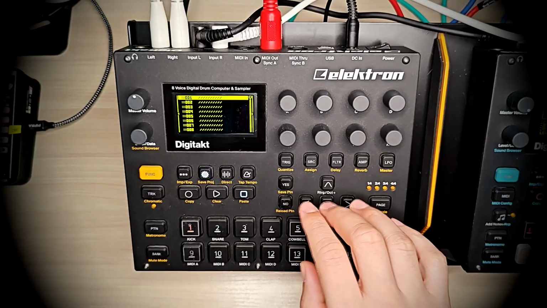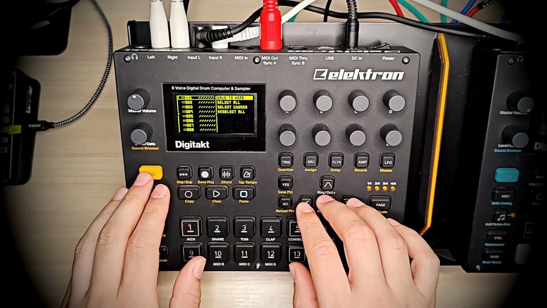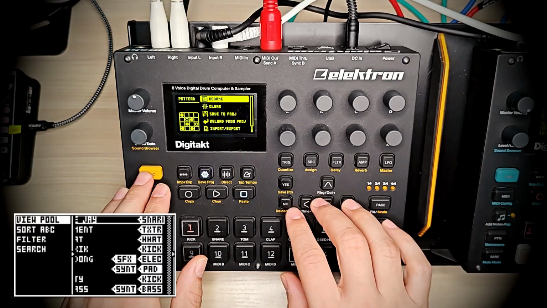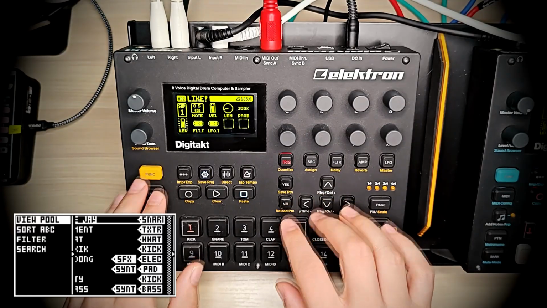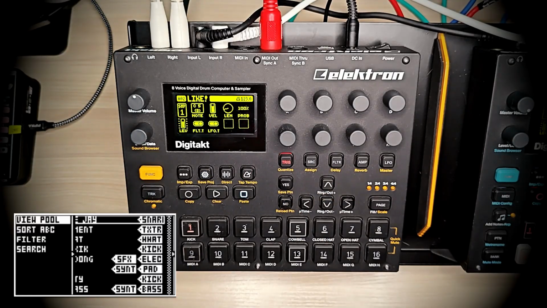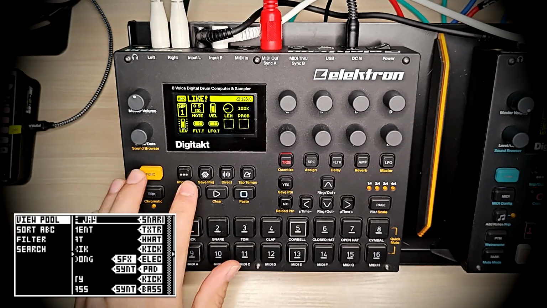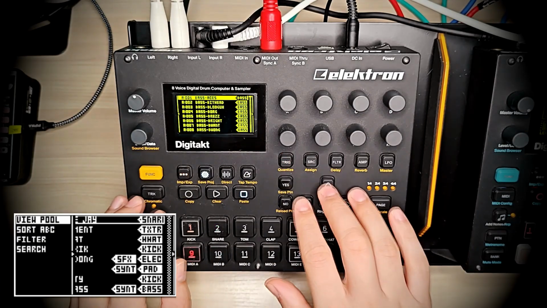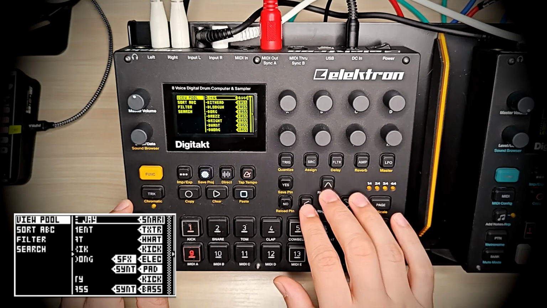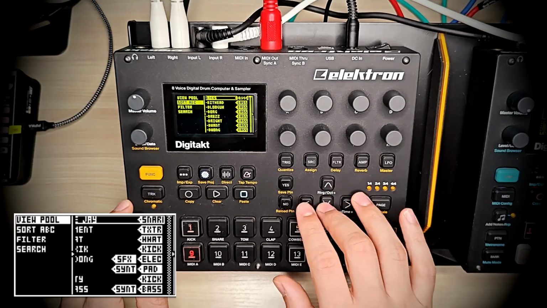On the other hand, if you press left on the sound list, you will see the sorting menu. And here, there are a lot of options as well. You can view the sounds available in the project's sound pool. You can view the sounds available in the Plus Drive. You can sort the files alphabetically or by slot number. And finally, you can filter using tags and search using text.